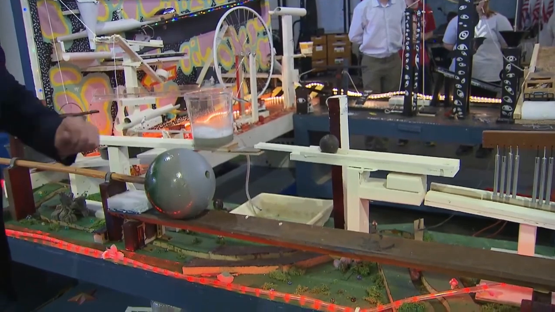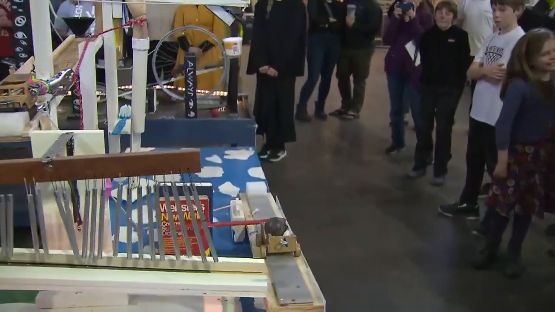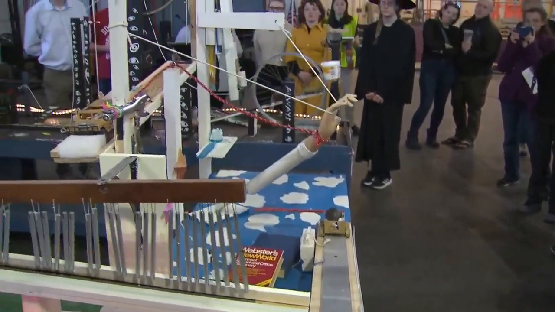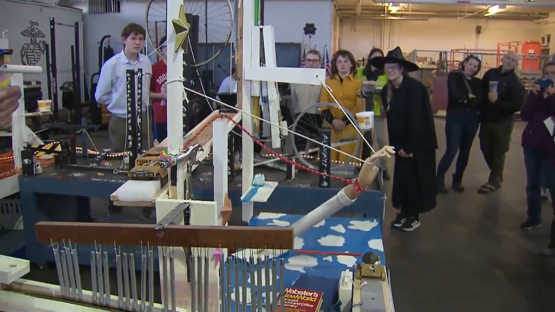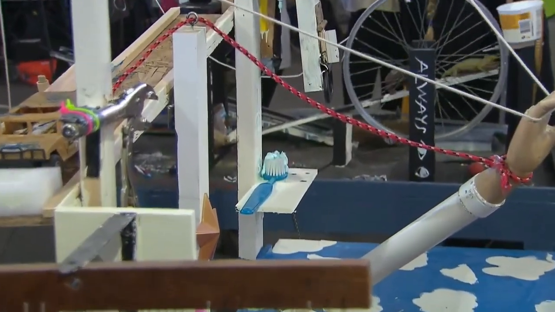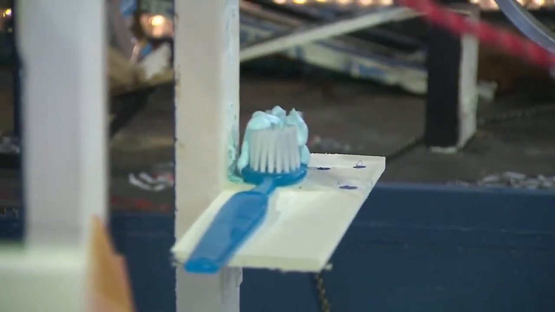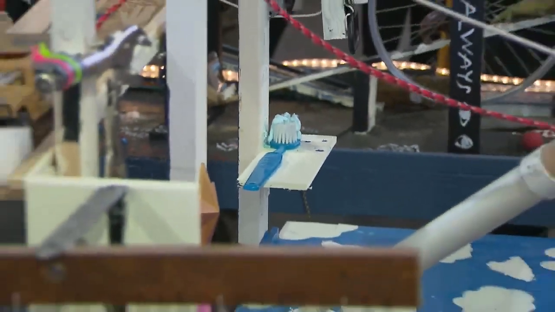Water is continuing to empty, and here we go. Amazing. Into the finale, pushing that over, causing the wood to slam over. That closes the tube of toothpaste, which then spits the toothpaste down onto the toothbrush below. And the Batesville High School has completed their final run with only one human intervention.